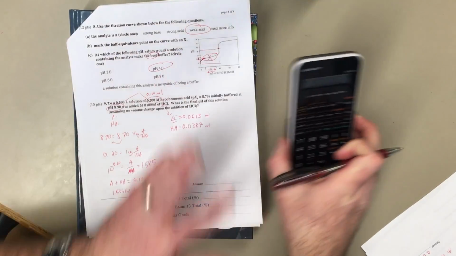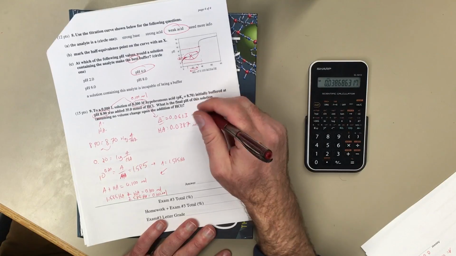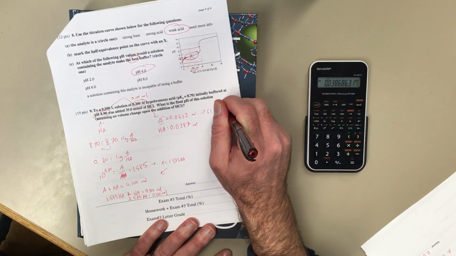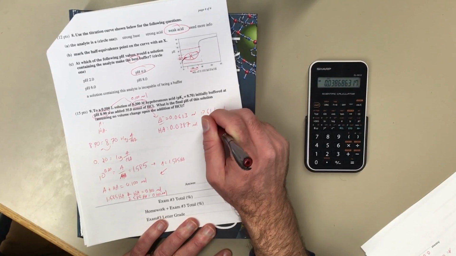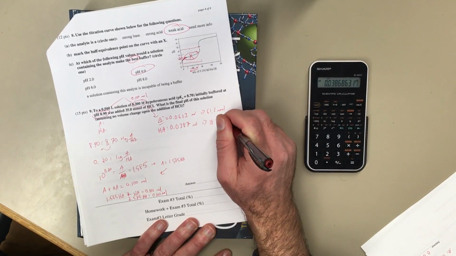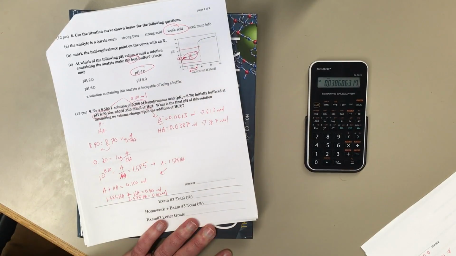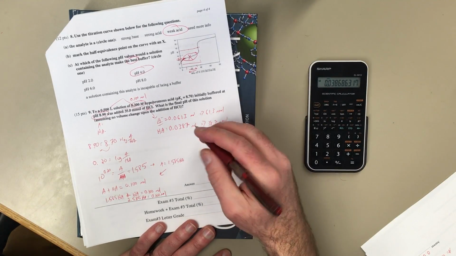And these are both in moles. So if we were to put these in millimoles, this would be 61.3 millimoles, and this one would be 38.7 millimoles. And we do that because the amount of hydrochloric acid we're giving in the second part of this problem is in millimoles, so it would just be easier if we put it there.